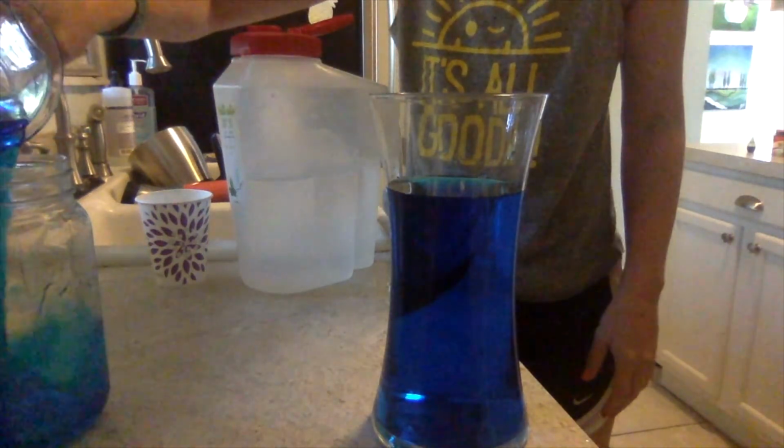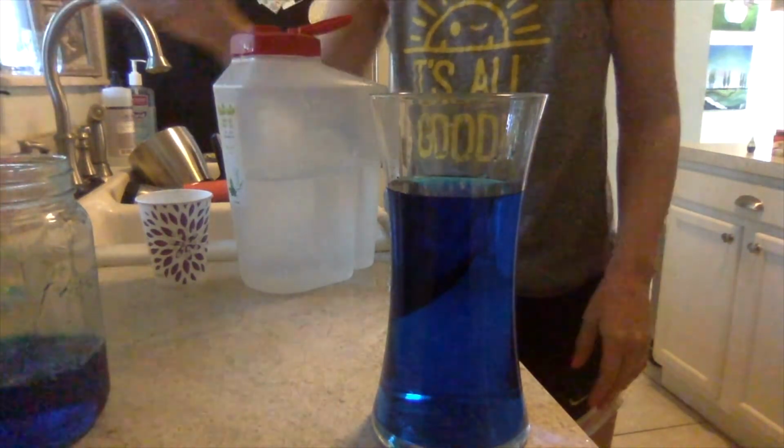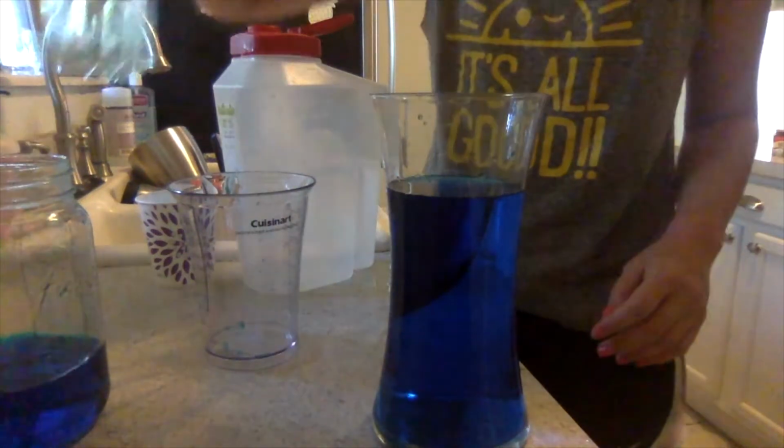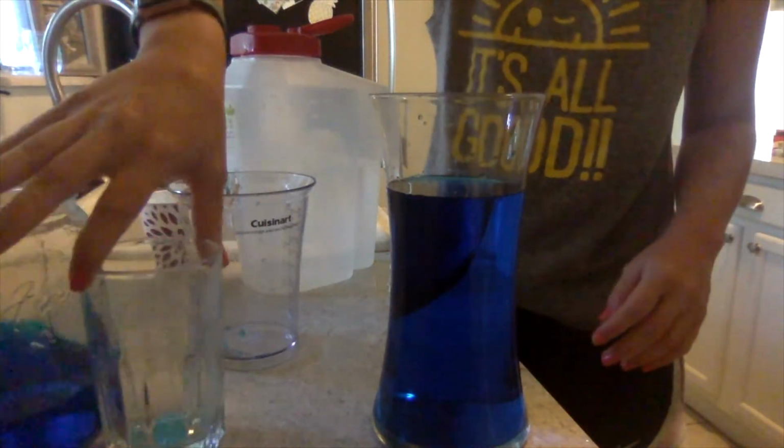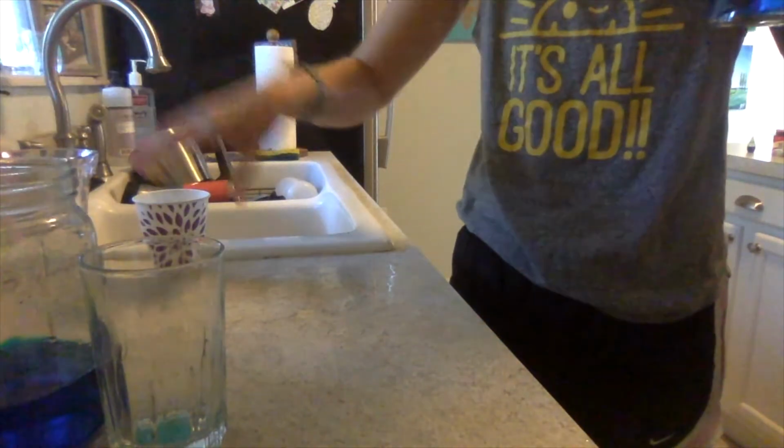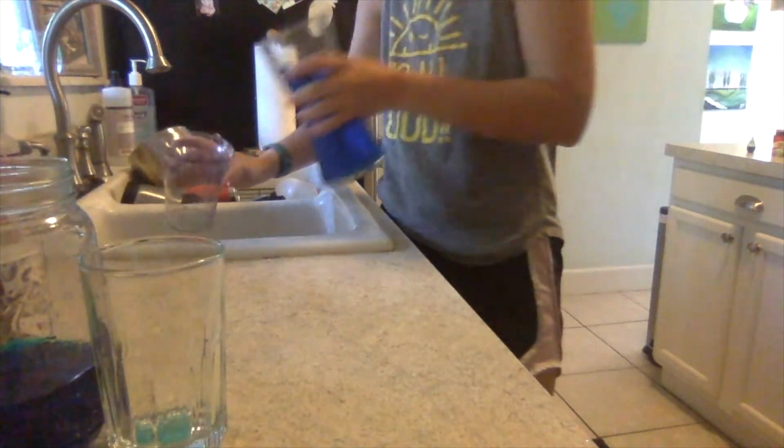So I'm going to pour this in here so I can keep this for it. Okay, this is holding 1 cup. So 1 cup of water. That's 1. Let's see how much this holds. I don't know if you can tell. Let's move this over here. I'm pouring it in my sink right now because I don't want it everywhere.